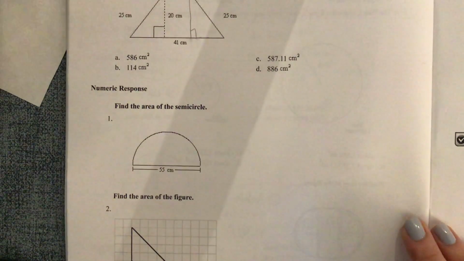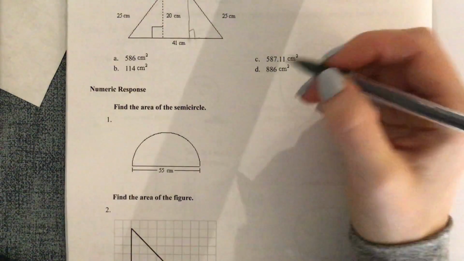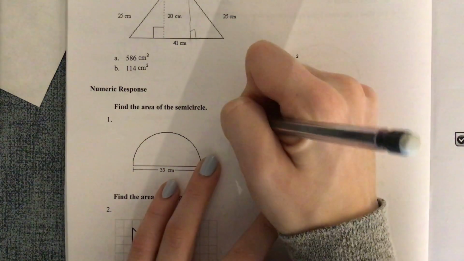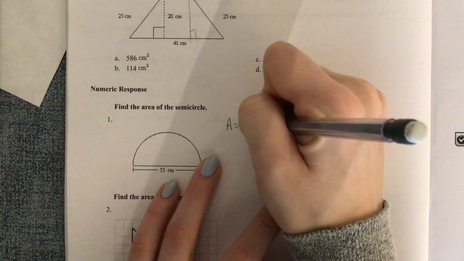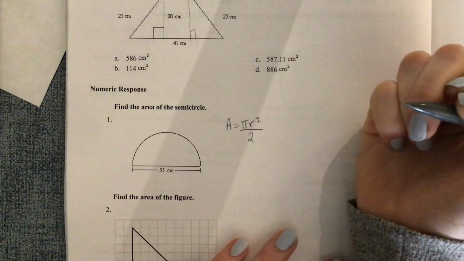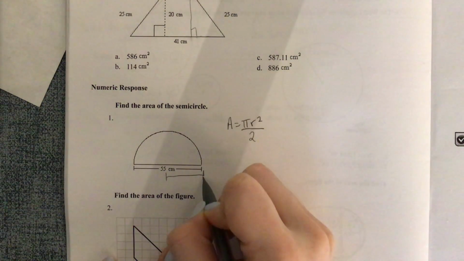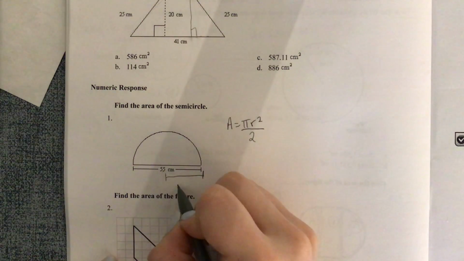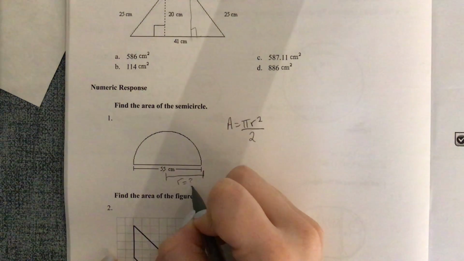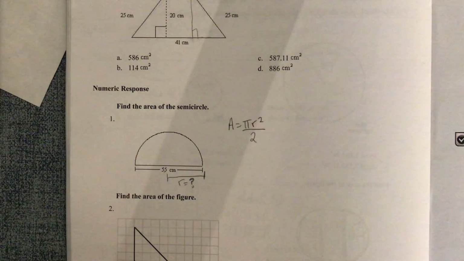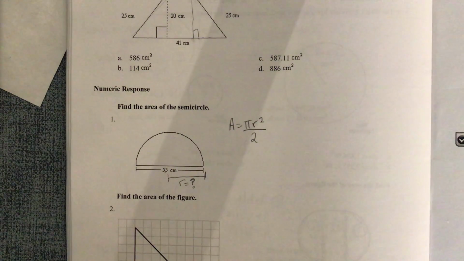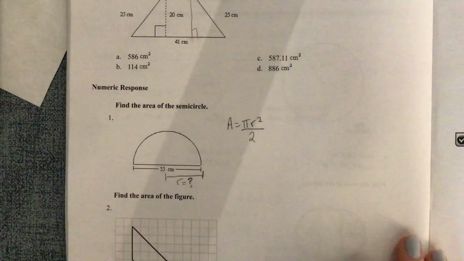All right. For these last few, it's asking you to find the area. So the area of a semicircle, we take the area of a circle and we divide it by 2. Then you can plug in, make sure that you find the radius here. So if 55 is the diameter, make sure that you find the radius before you use that number to plug it in. For the last 3, I'm going to show you how I would break them up and then let you try them on your own.